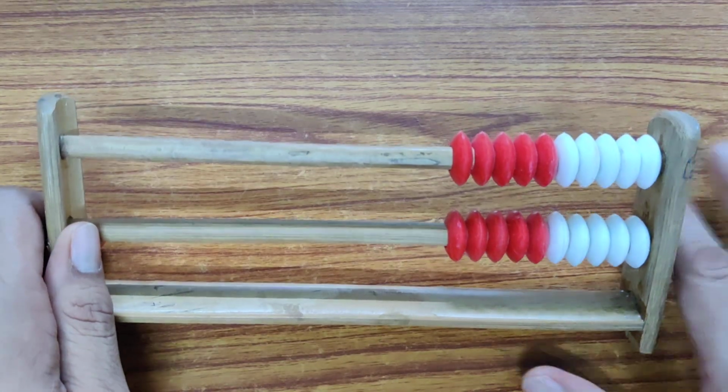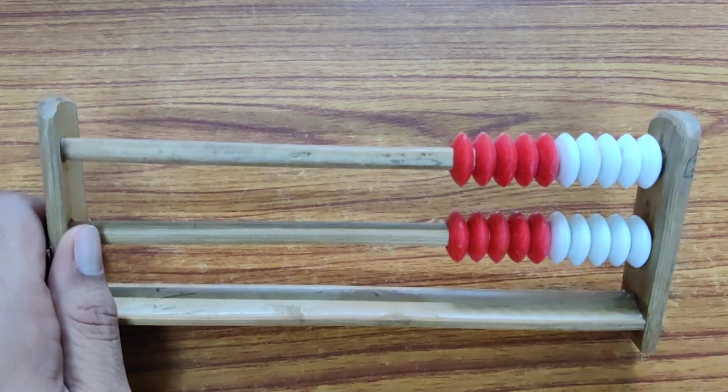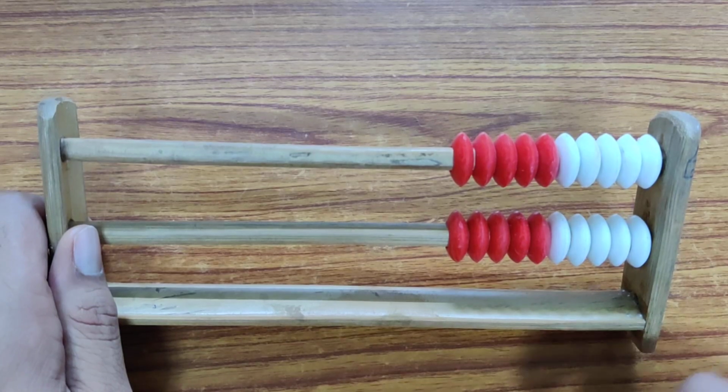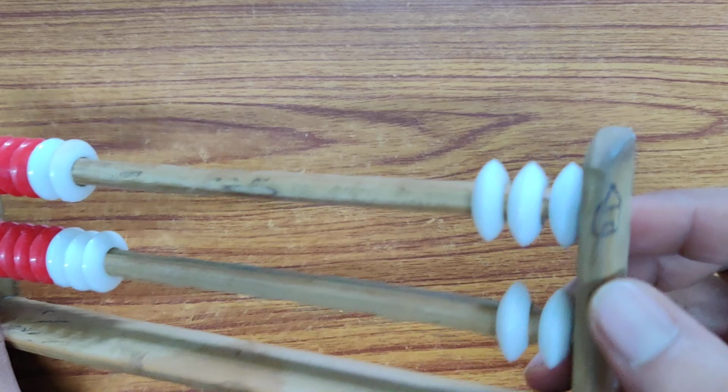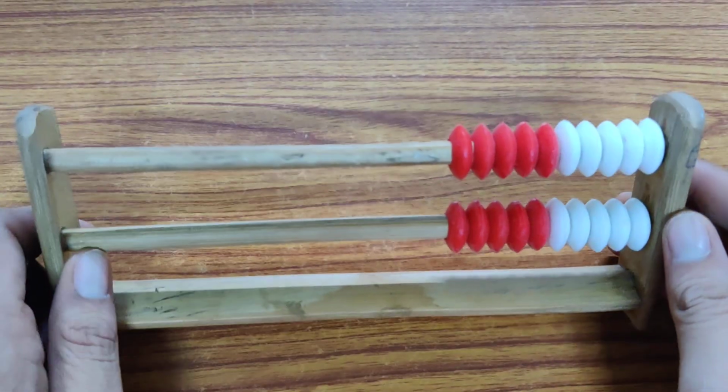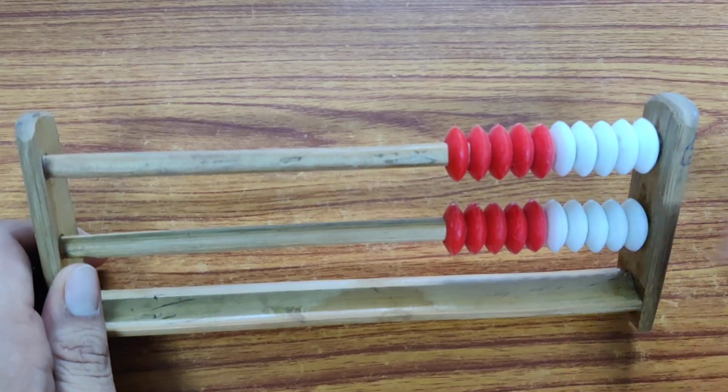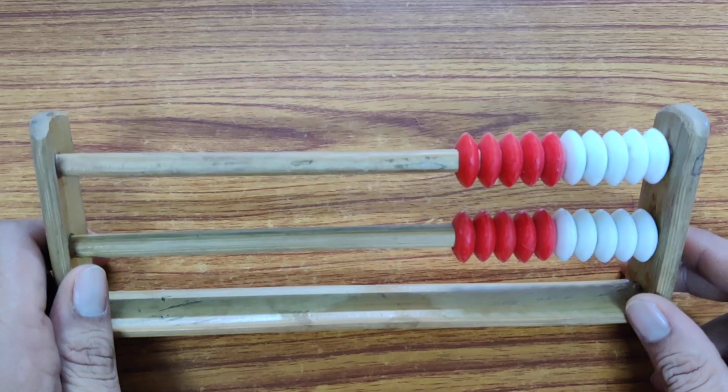At some point, we stop using the rack. They'll be able to do it in their mind. So there's a home here, and that's where all the beads rest. And so the first activity is just to be able to get the numbers.